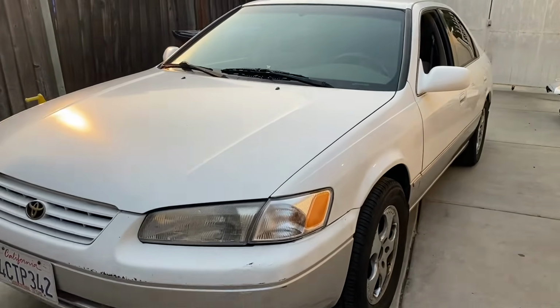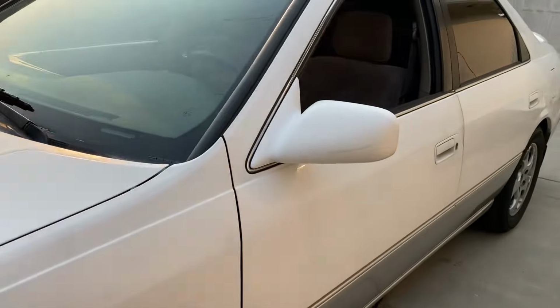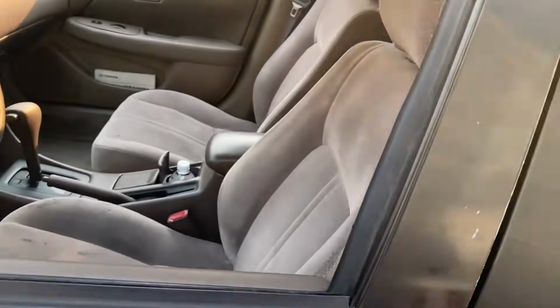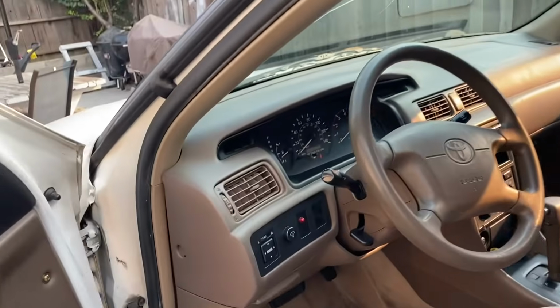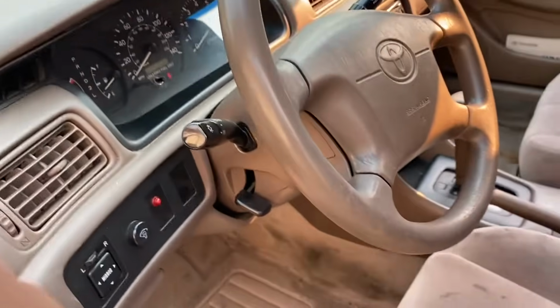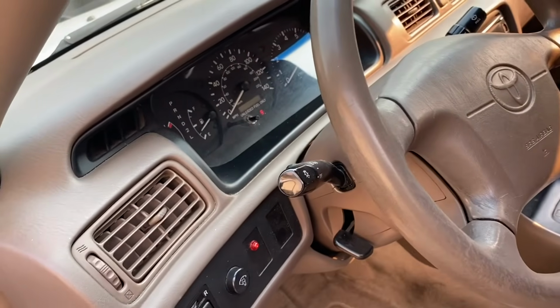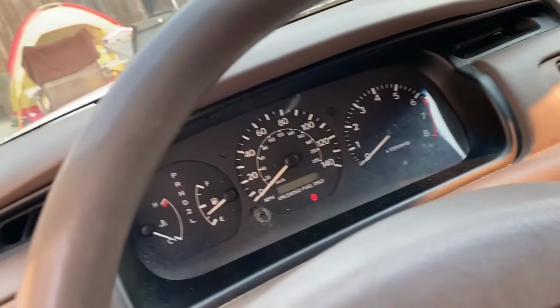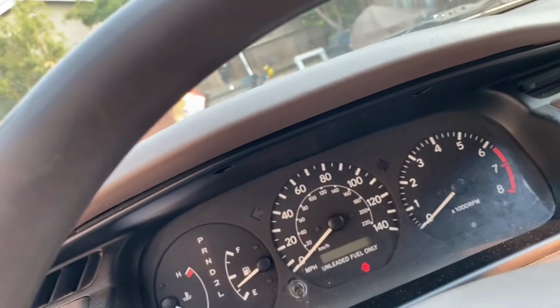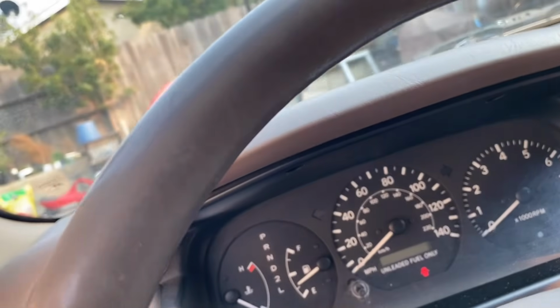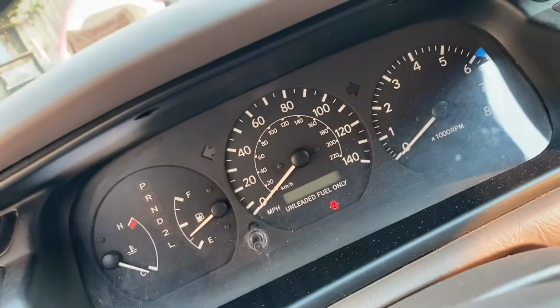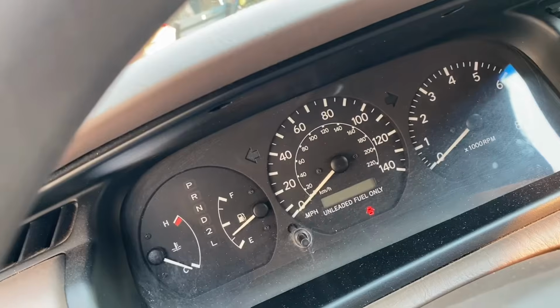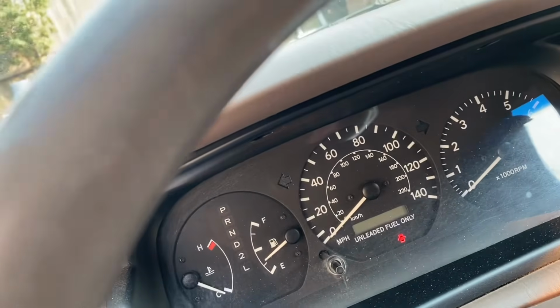So what I'm gonna do is, I went and got the OBD. I'm gonna go ahead and check it out inside and put the OBD on it. If you can see, I'm gonna put the key in here just to make sure that it is a check engine light.